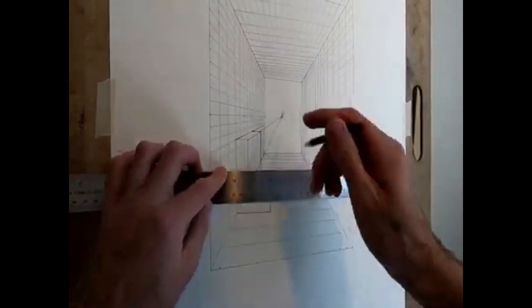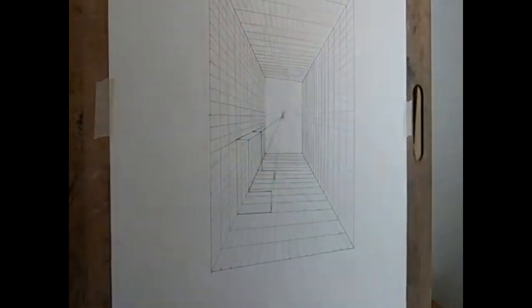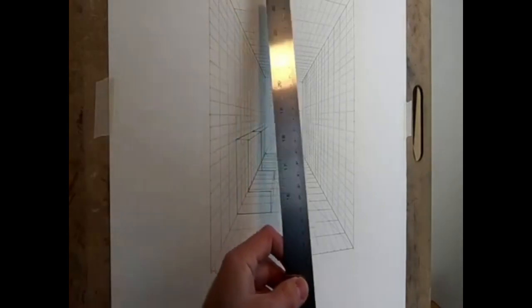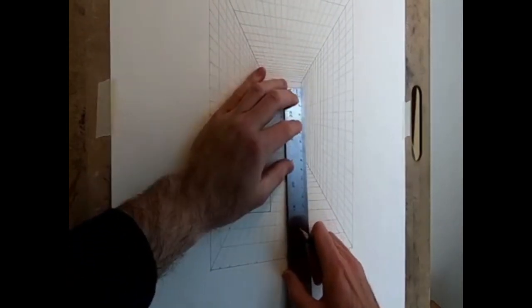So I'm drawing my back edge over to that corner, over to that diagonal that I drew and made darker a second ago. Later on I'm going to go straight up from that point to the top edge of that couch.